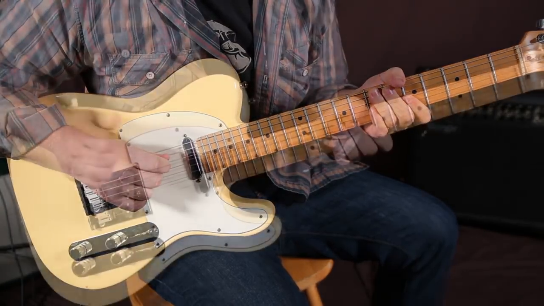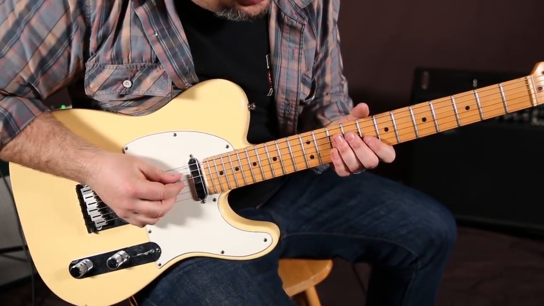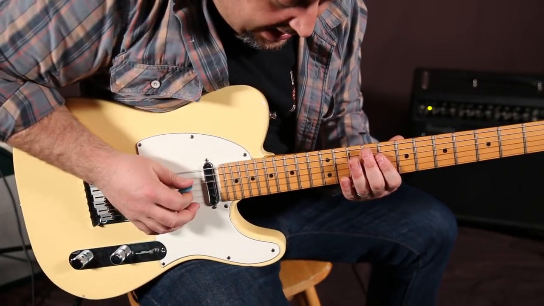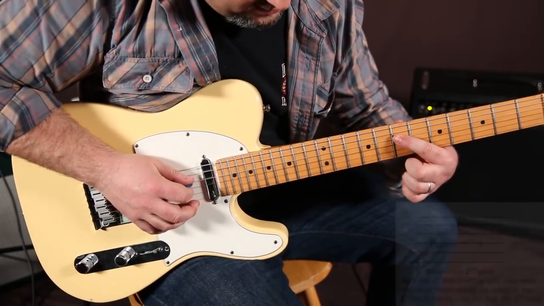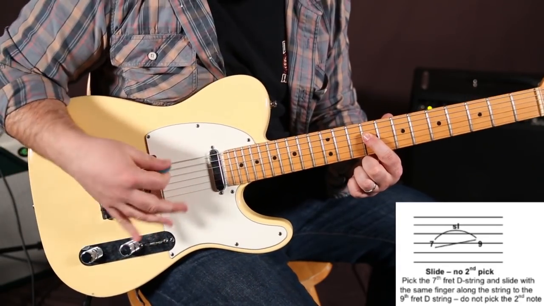Unison bends. All right, the next two notations are for sliding. Now, the first one that you see is a slide up and not picking the second note of the slide. So if it was 7th fret on the D string up to the 9th, that's what that looks like. We're not going to pick that note again.